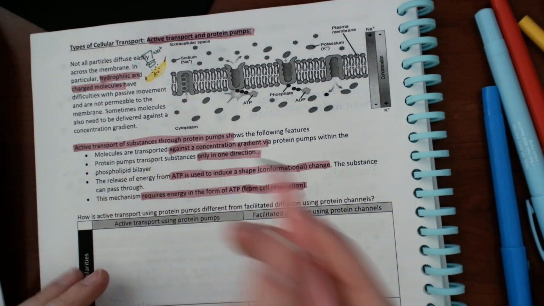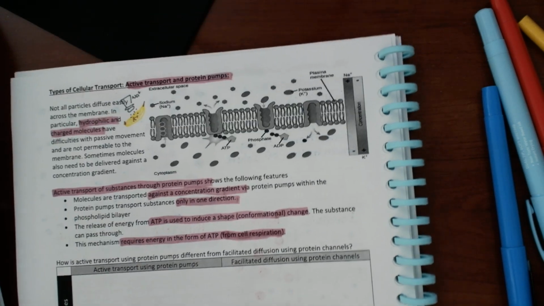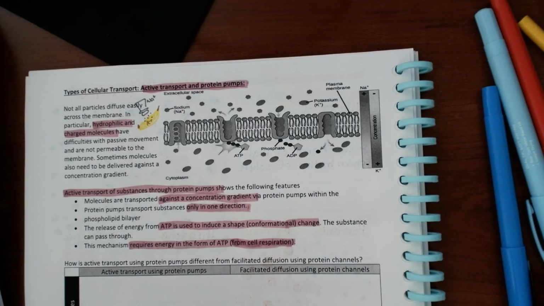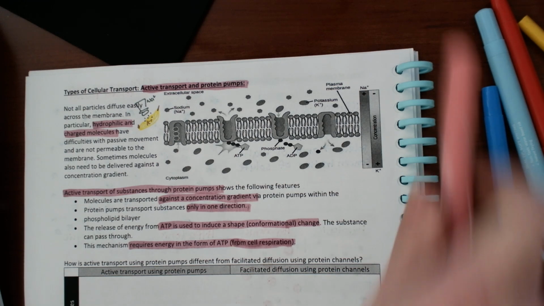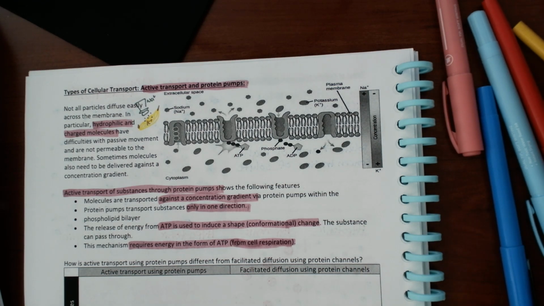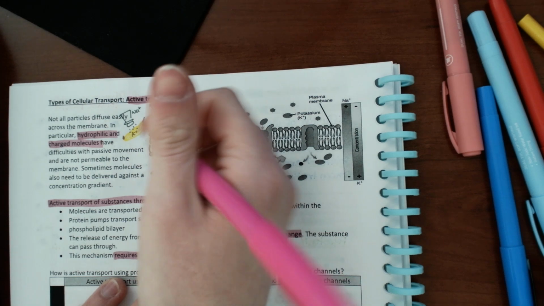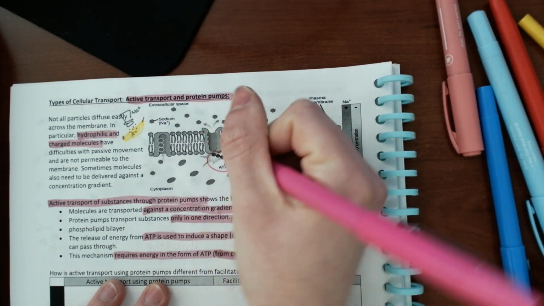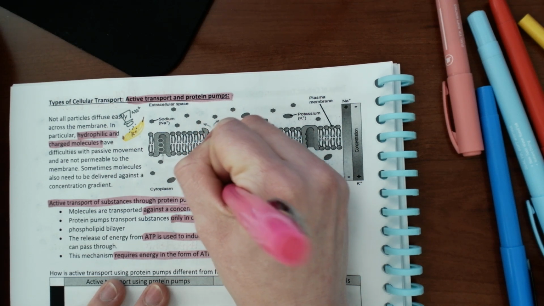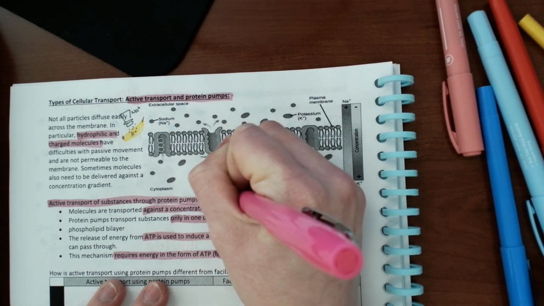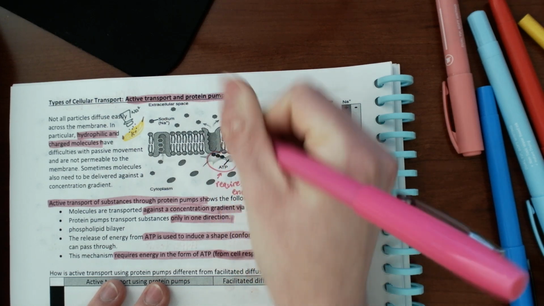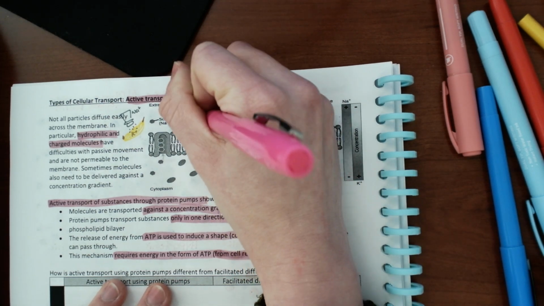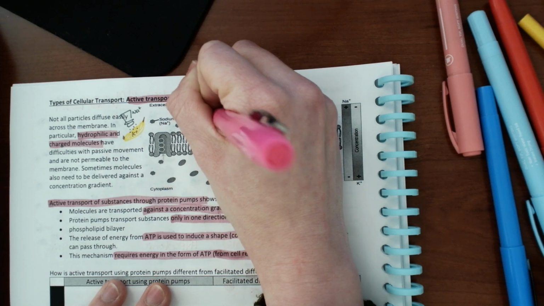Alrighty, so let's annotate our little picture while we're at it. Where's the pink pen? So we have: requires energy. Shape change.